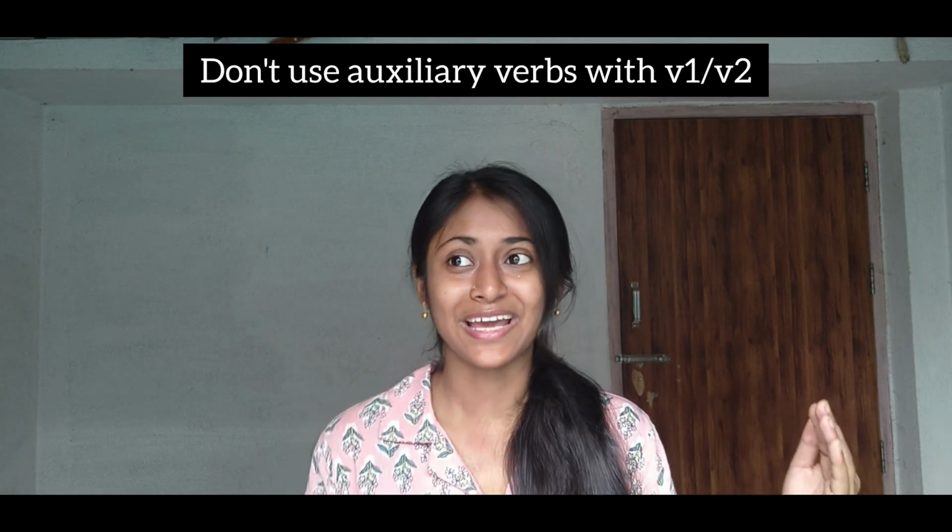Okay, so now let's move on to the next one. The next mistake is something I deal with almost every day. Never ever use auxiliary verbs like am, is, are, or was, were with V1 or V2 forms of verbs. Often we get confused about where to use am plus V2 forms of verbs, or where we have to remove these kinds of auxiliary verbs.